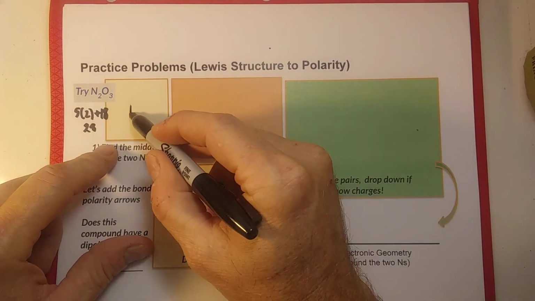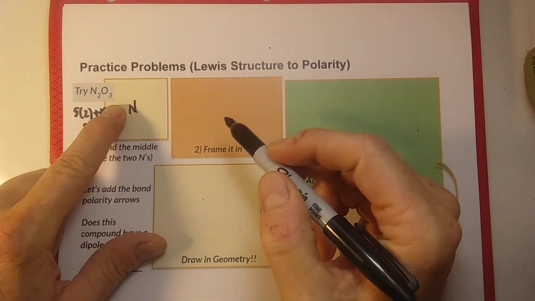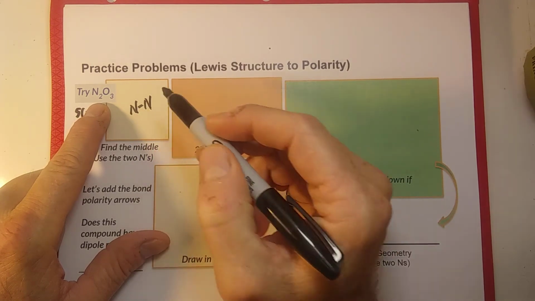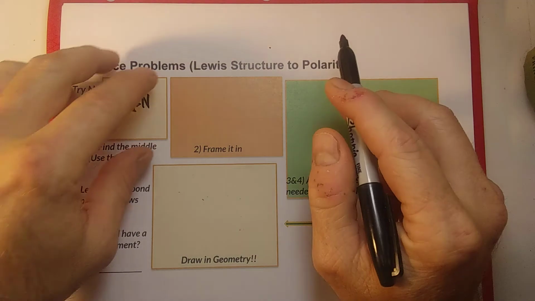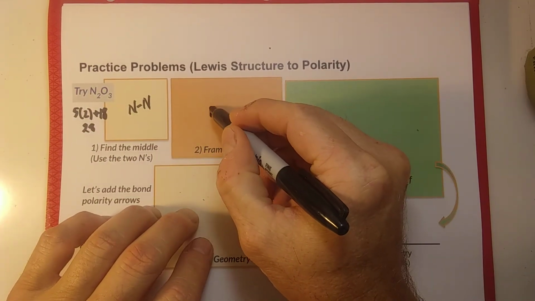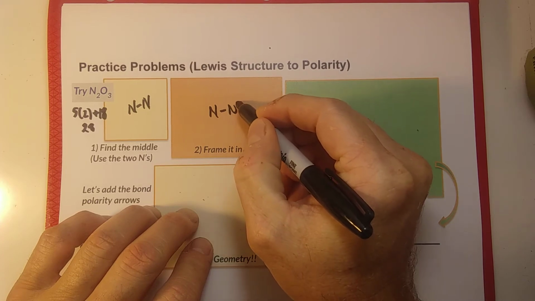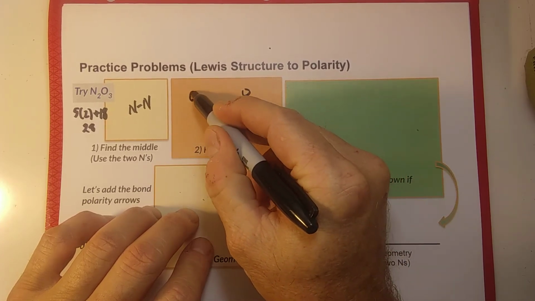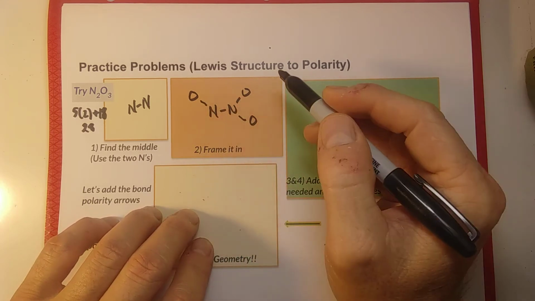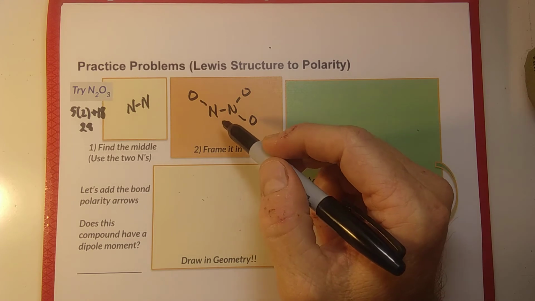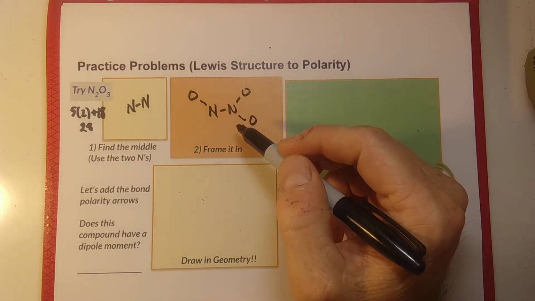Now the middle is always going to be our nitrogen, but we have 2 of them, so we're going to do the same thing we did on the last video. We'll put those 2 nitrogens and say everything's going to go around those 2 nitrogens. So we put that in the middle, and we start just going around the outside. It doesn't matter. I could have gone down here with the other additional oxygen. But that's as good a frame as you might propose for N2O3.